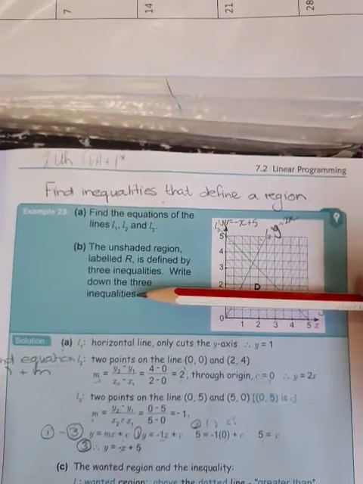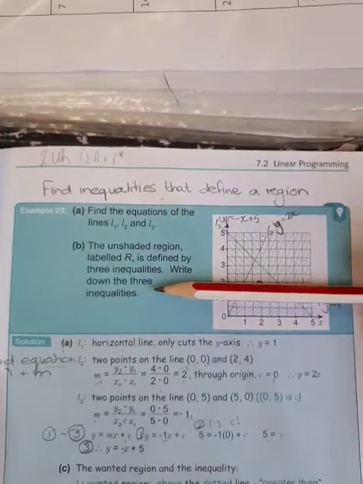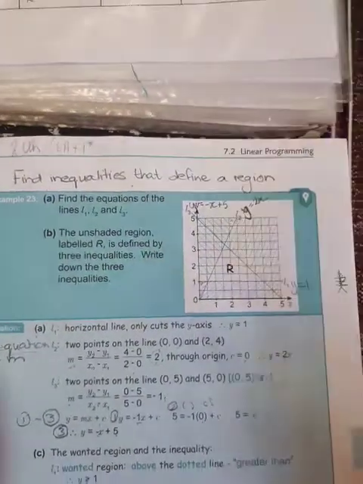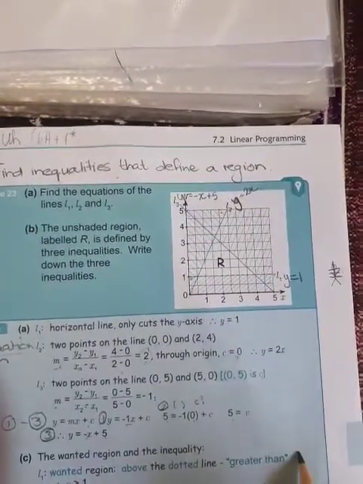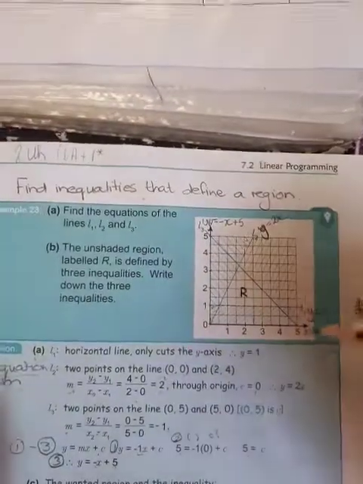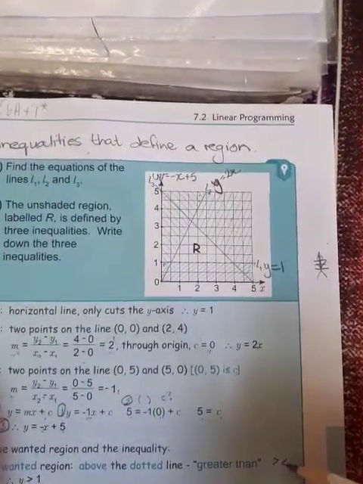That is the horizontal line. But it is not a solid line. It is a dotted line. So we already know that it will be either greater than or less than and no equals. It is given as a dotted line, so you know it's greater than or less than without an equals.